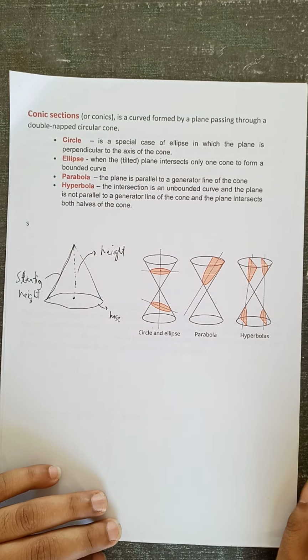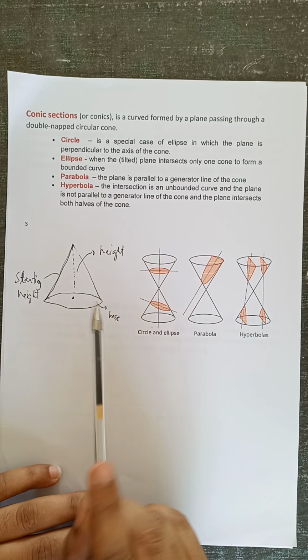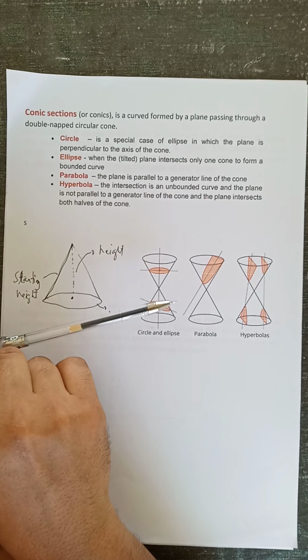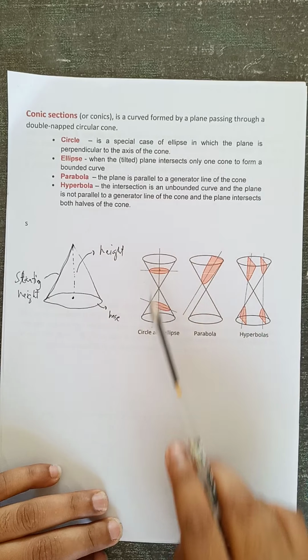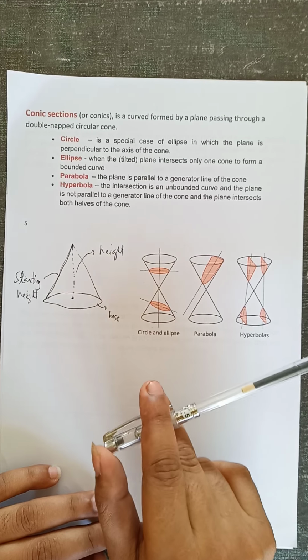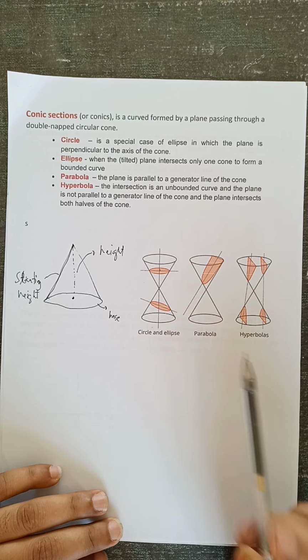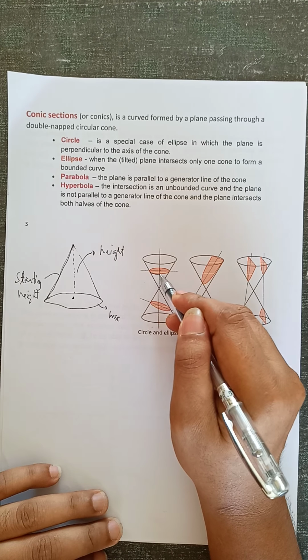So a circle is obtained when a plane is perpendicular to the standing cone. If the plane is tilted perpendicular to the cone, what we create is a circle.